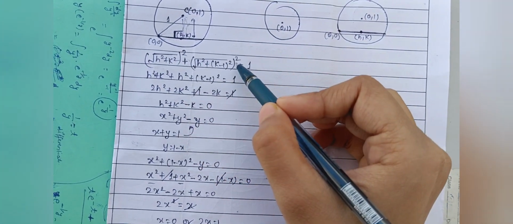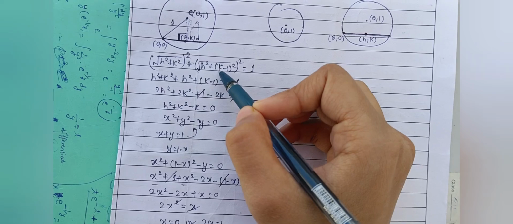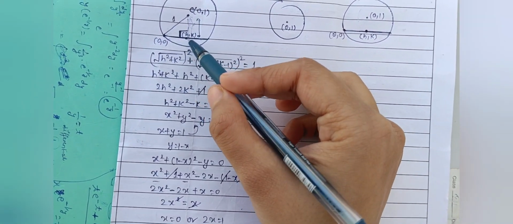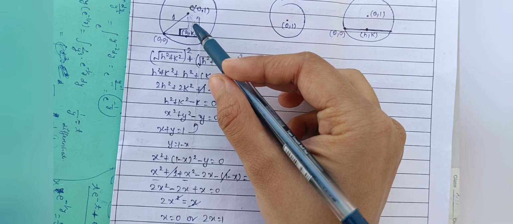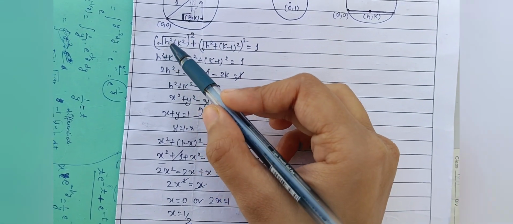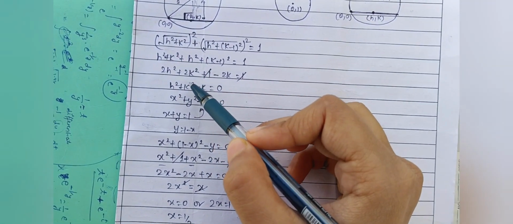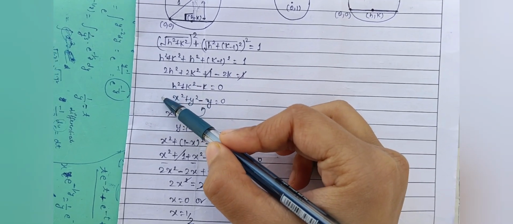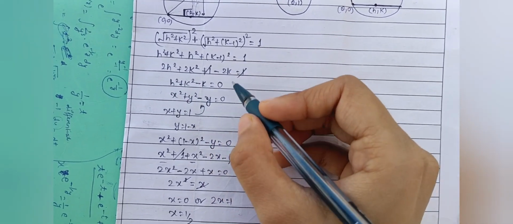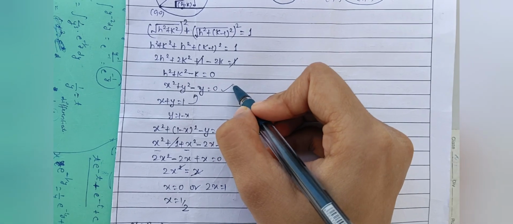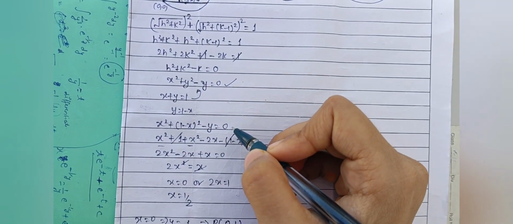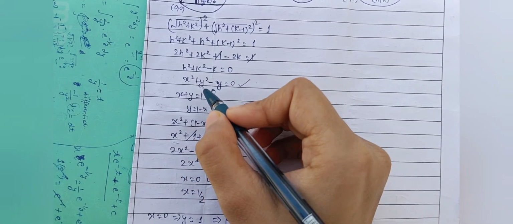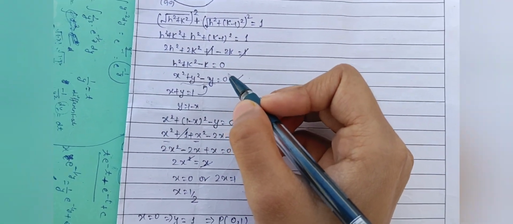This is simply perpendicular square plus base square is equal to hypotenuse square. Now we can simplify it like this, and from here we will get an equation of h and k. We have to replace h by x and k by y, and this becomes the locus of the required midpoint of the chord. So now we know that this is the locus of the midpoint.